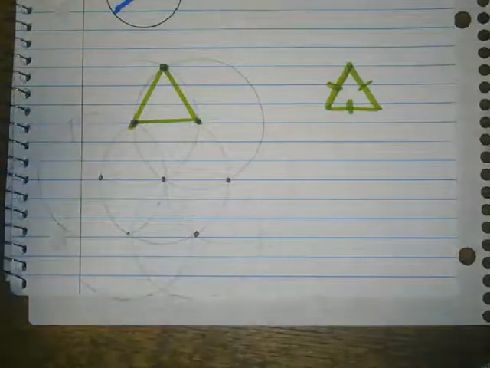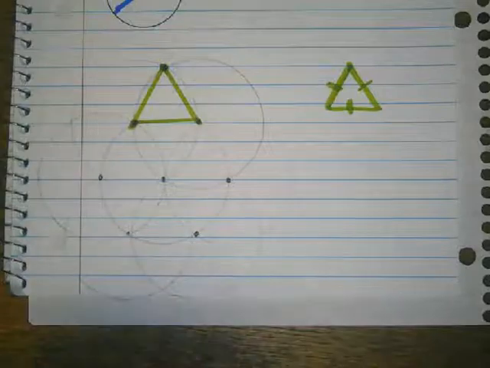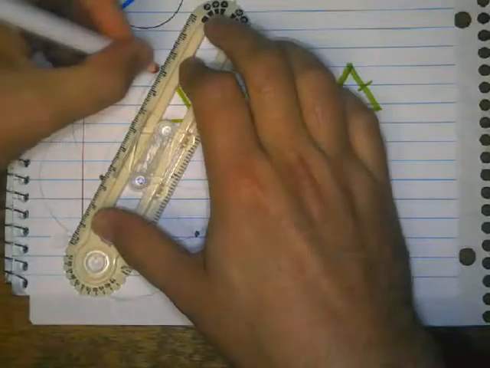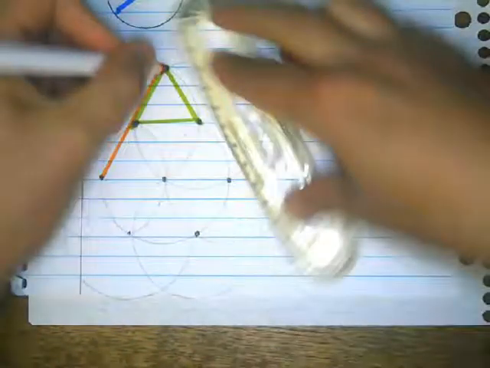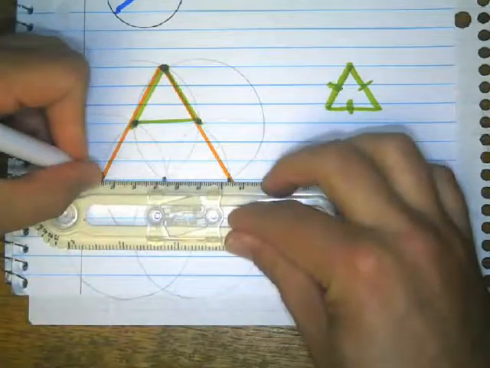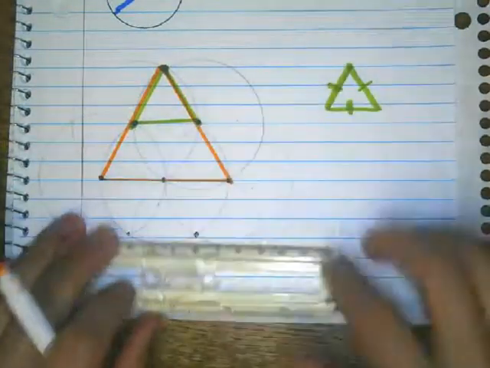There's more than one equilateral triangle. Here's another one. I can make a bigger equilateral triangle. Right? Because this is the diameter, that's the diameter, and this is the diameter.